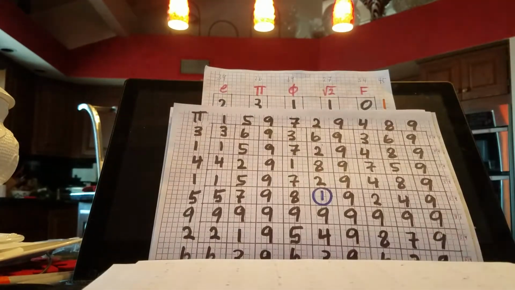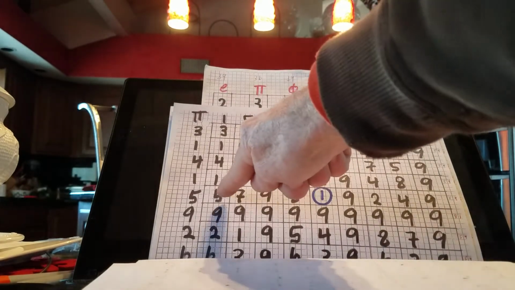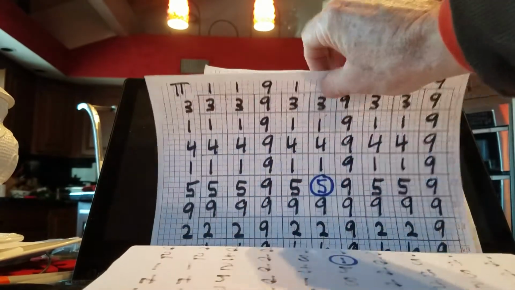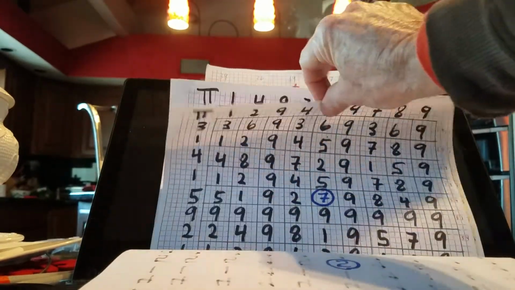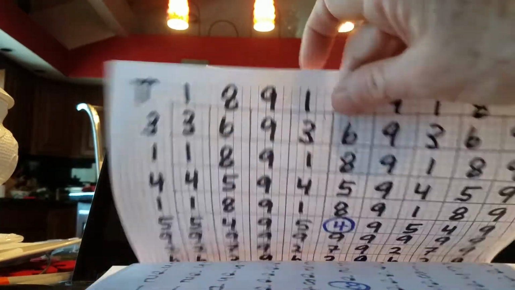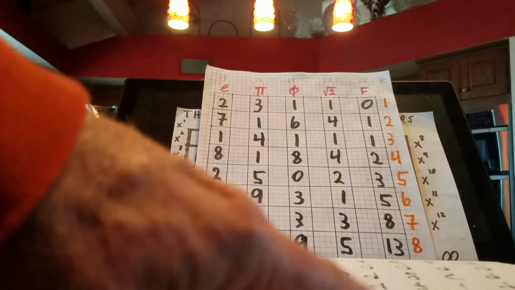Okay, I think that demonstrates that. If we want to go, let's go to this one. 5, 5, 5, 5, 5, 5. That's all 5s.